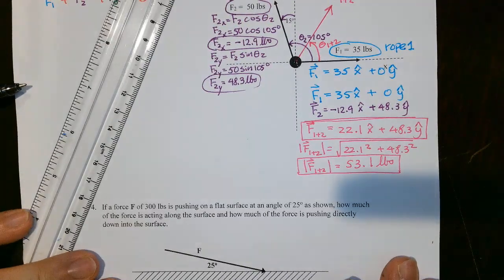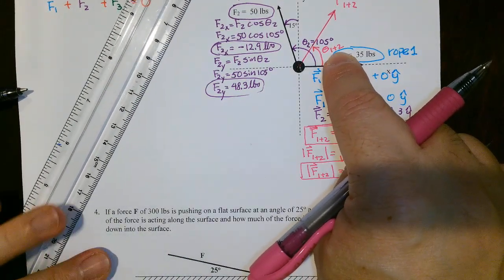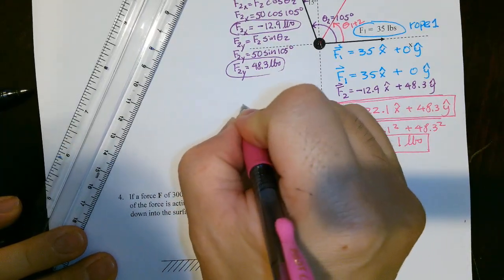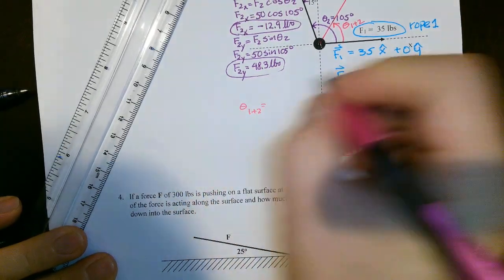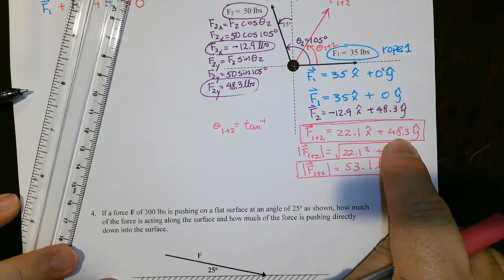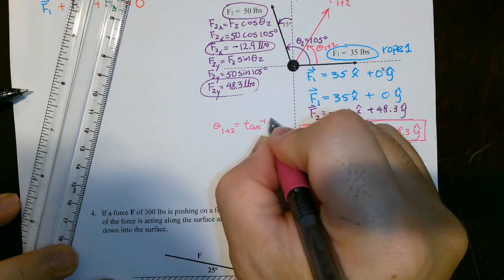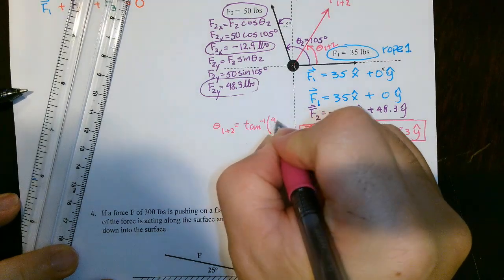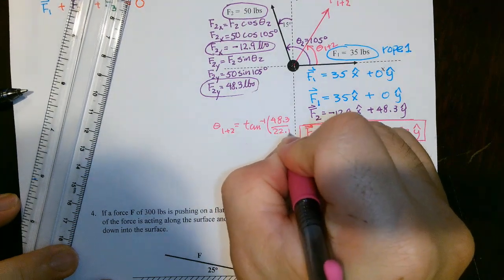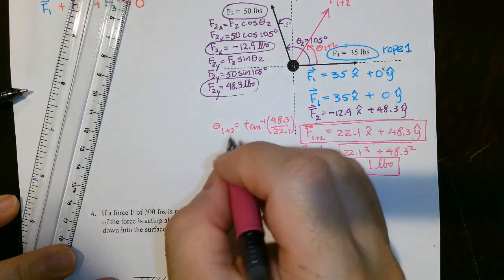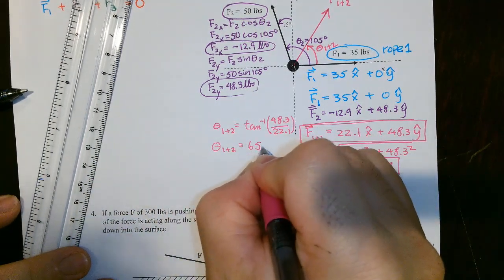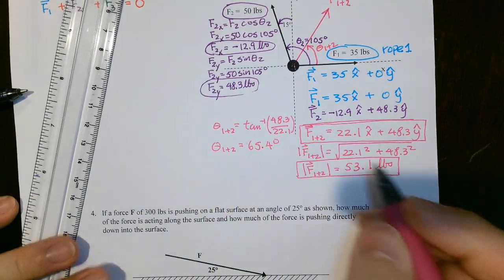So to find theta of 1 plus 2, all I have to do is tan inverse of 48.3 over 22.1. And if I do that correctly, this comes out to 65.4 degrees.